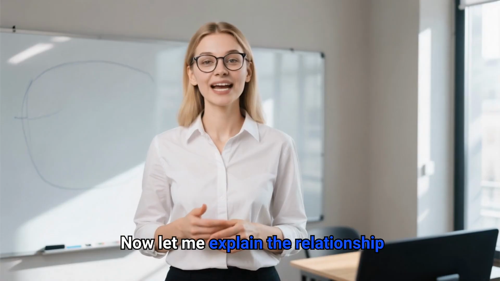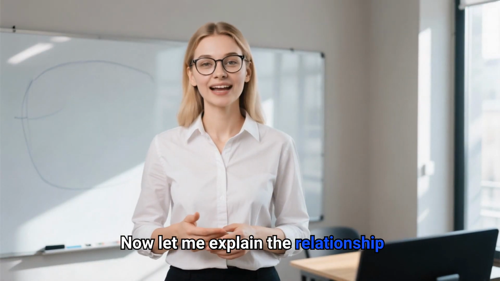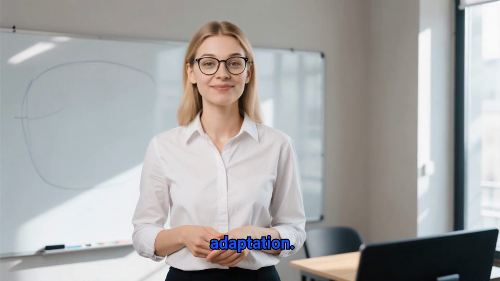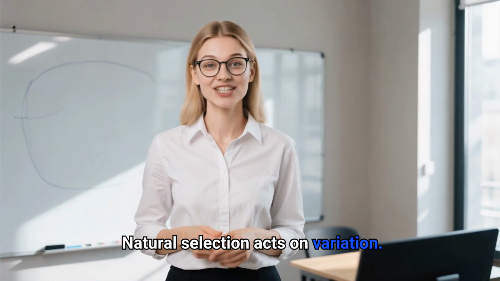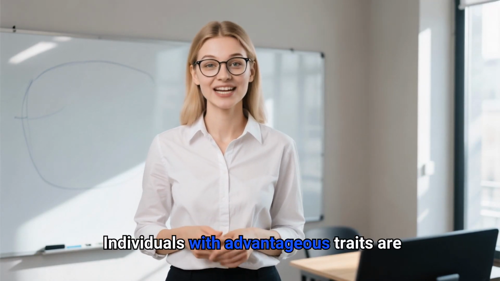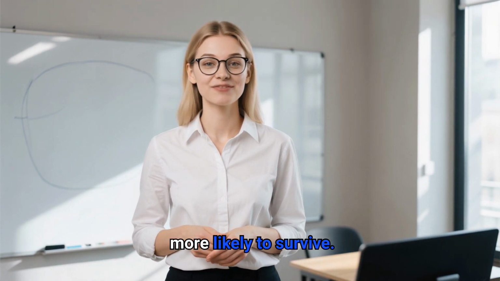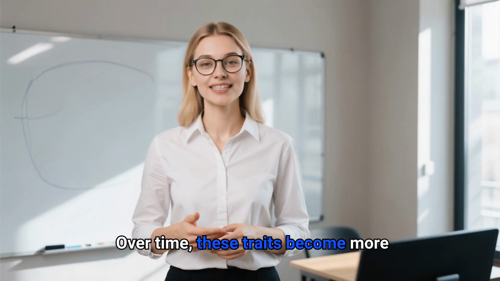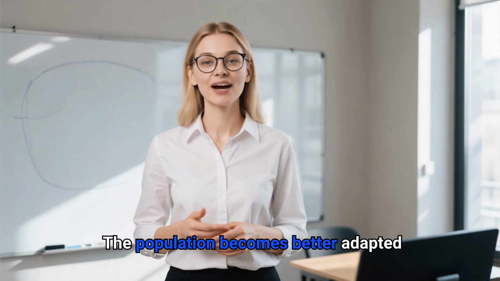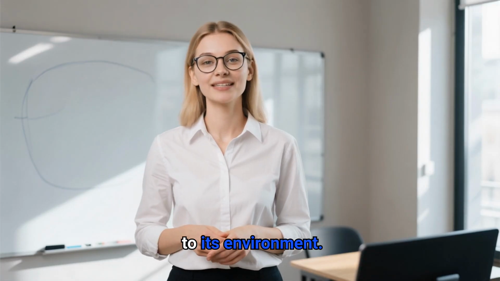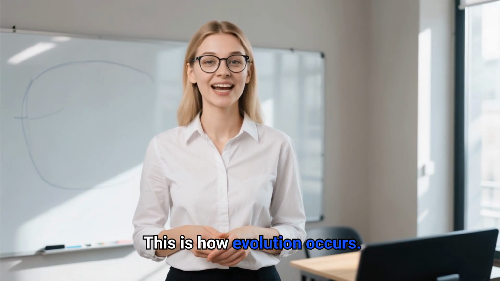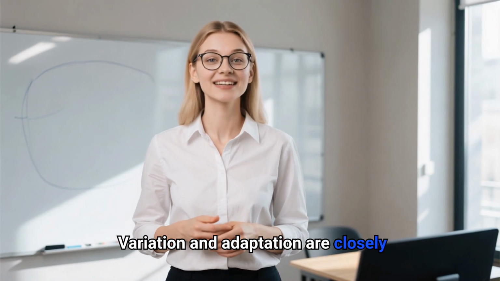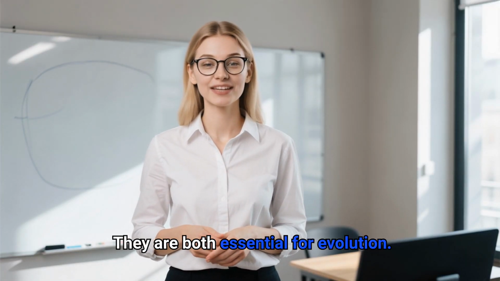Now let me explain the relationship between variation and adaptation. Variation is the raw material for adaptation. Natural selection acts on variation. Individuals with advantageous traits are more likely to survive. They pass these traits to offspring. Over time, these traits become more common. The population becomes better adapted to its environment. This is how evolution occurs. Variation and adaptation are closely linked. They are both essential for evolution.